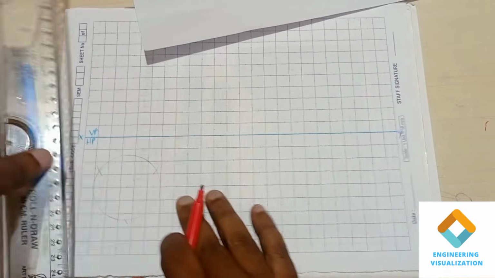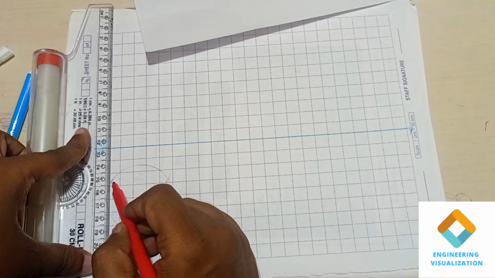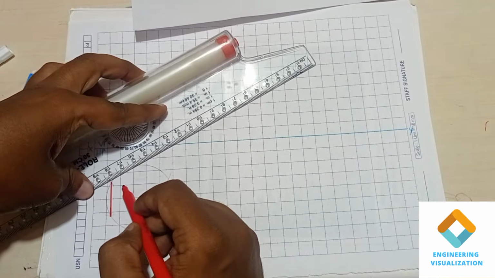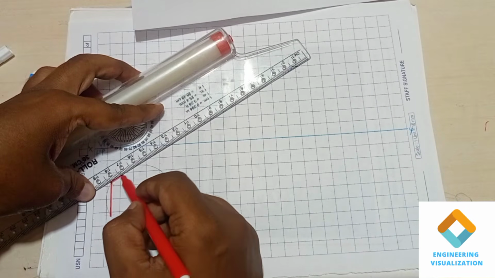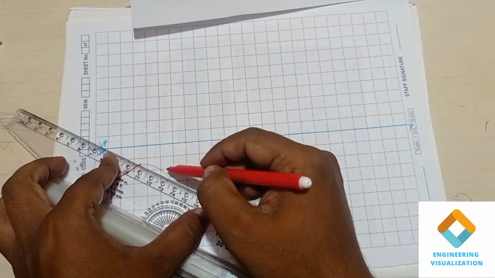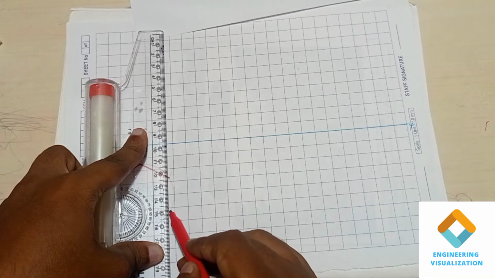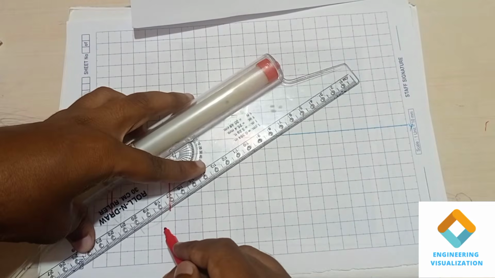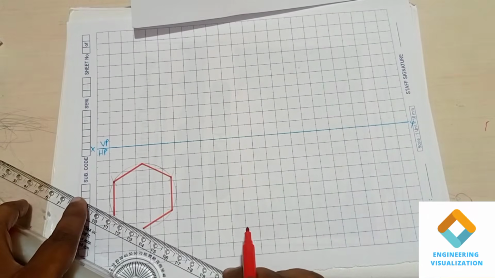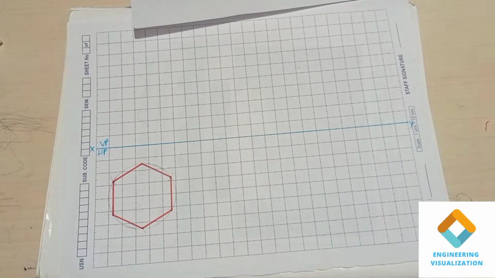And join all these cut arc points with the help of the scale, so we'll get a hexagon. So hexagon it is constructed.